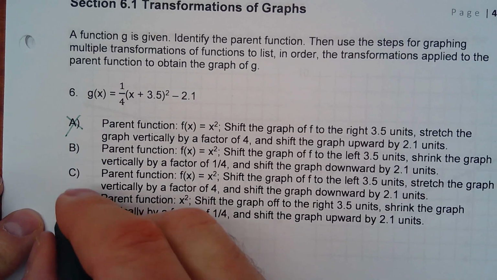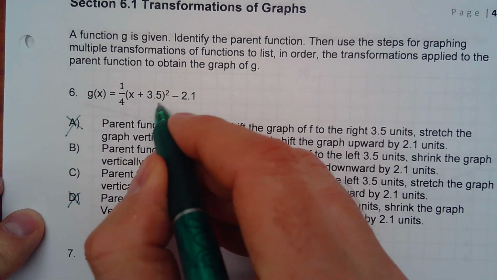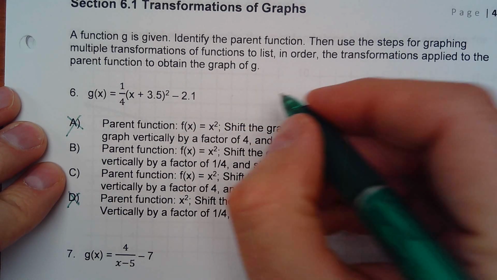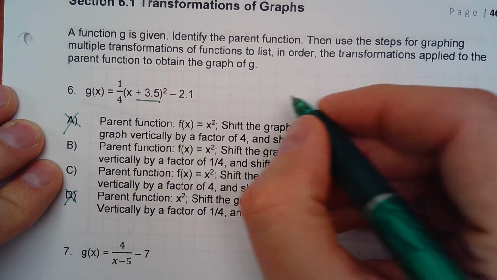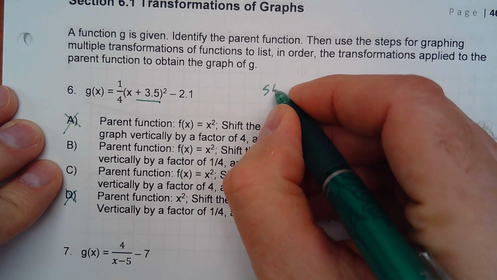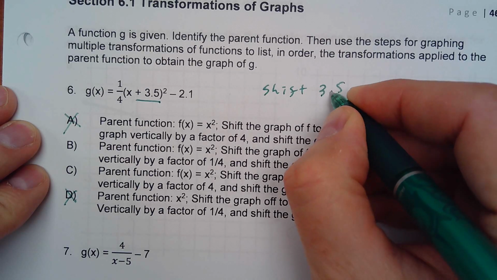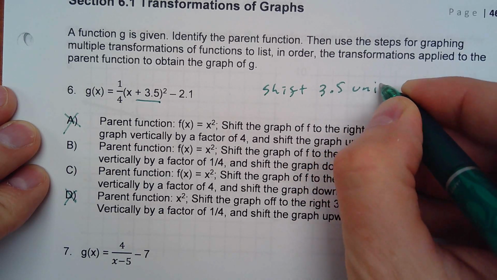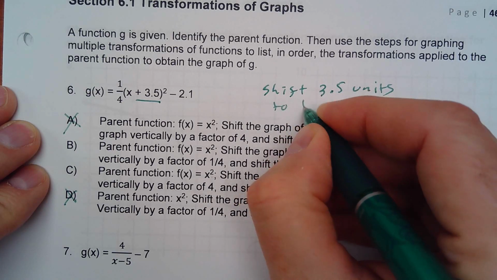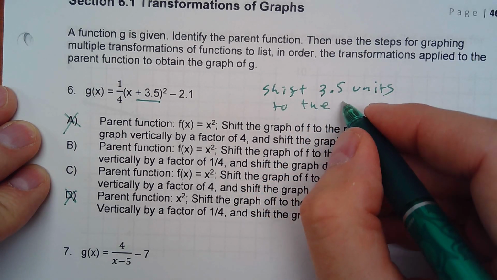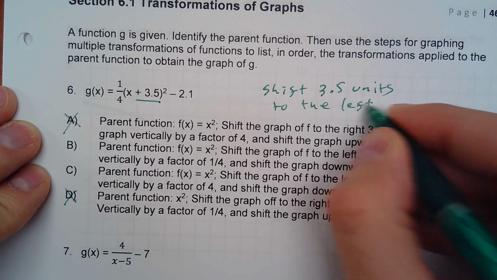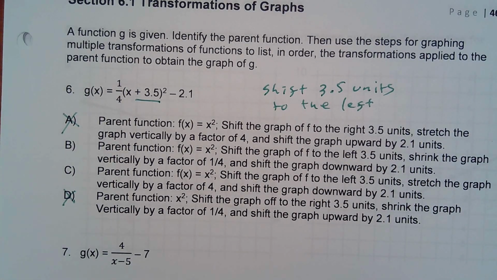Right, nope, going to eliminate that one, because this is going to be shifted 3.5 units to the left. Okay, so I've now already eliminated A and D.